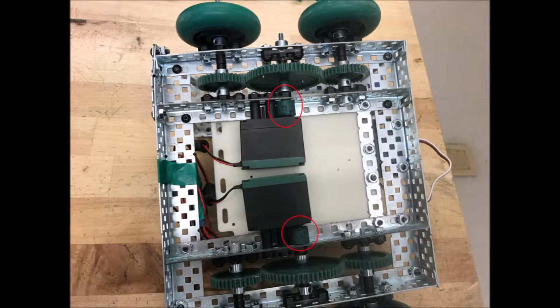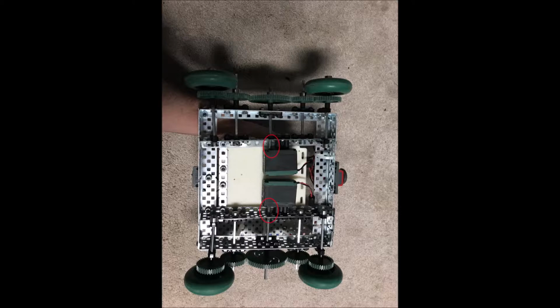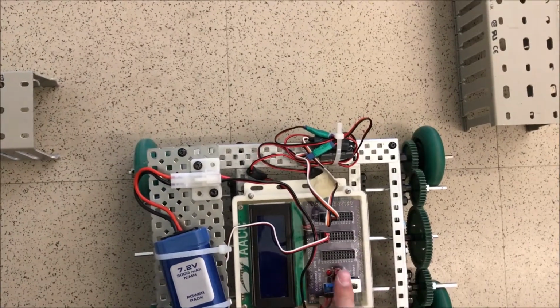Another change that I did between this and the final design is changing the clutch, which is where the red circles are. Basically, I got rid of that because that would just fall out and not be useful, and the robot wouldn't be able to turn properly. And here's a video of the first objective being completed.